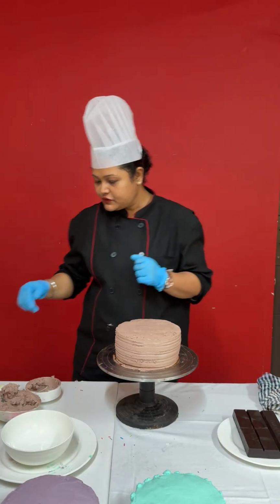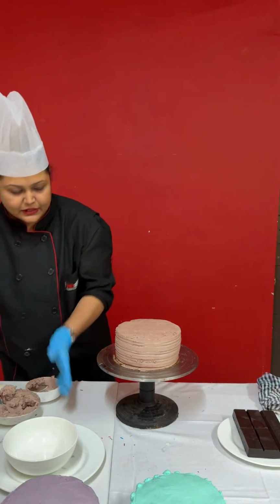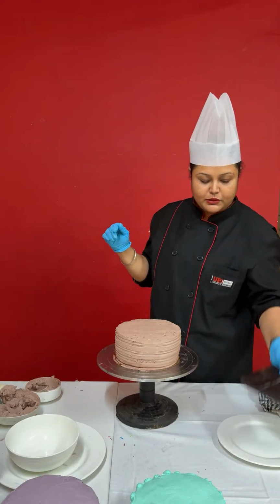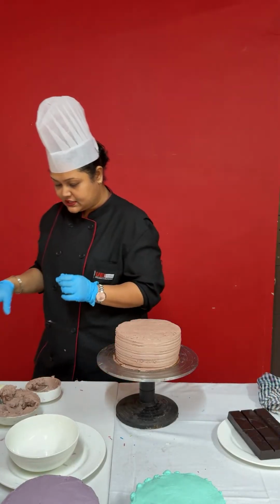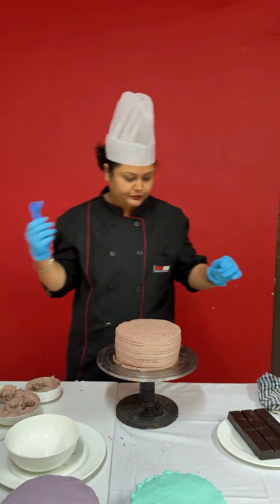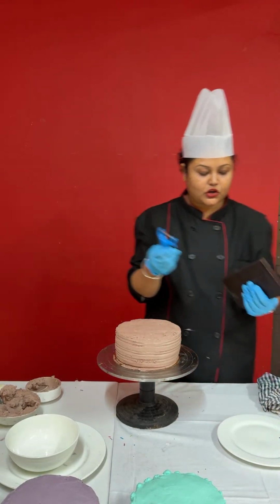So we'll be needing a few things for that. For example, for this cake, we'll be using this dark chocolate. Okay, we'll be using dark chocolate shavings. A normal one.